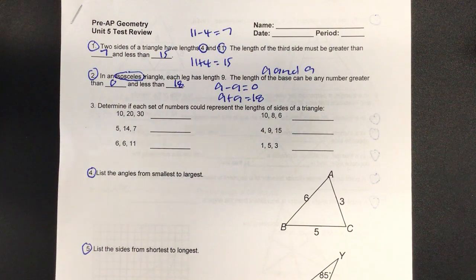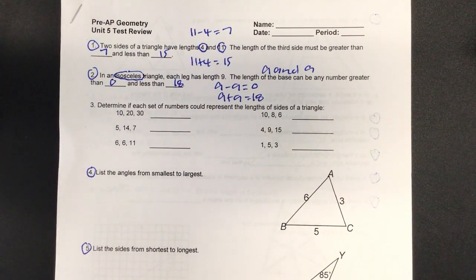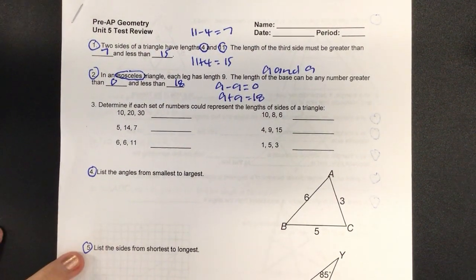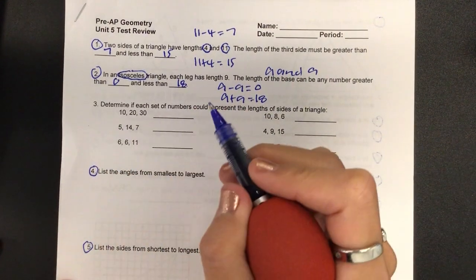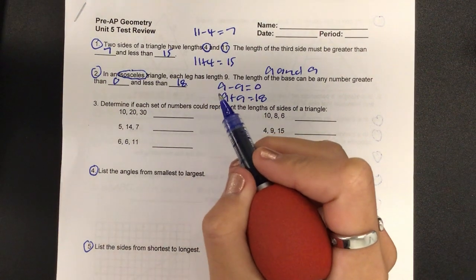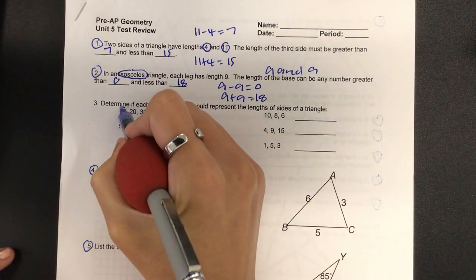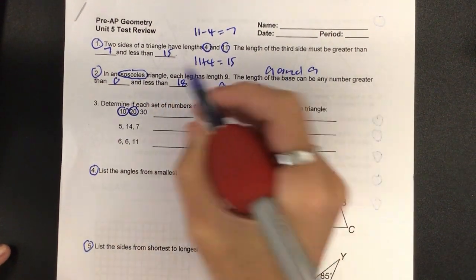Okay, number 3. Iris, go ahead and read the instruction. Determine if each set of numbers could represent the lengths of sides of a triangle. If you remember, you add the two smaller sides and the sum has to be greater than the third. So 10 plus 20, is that bigger than 30?